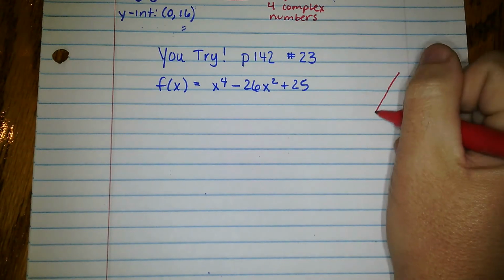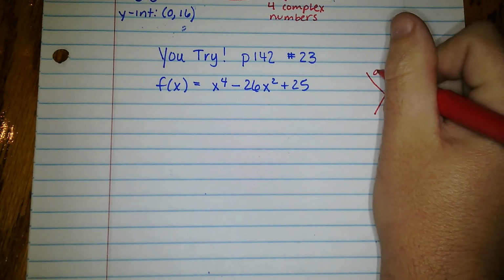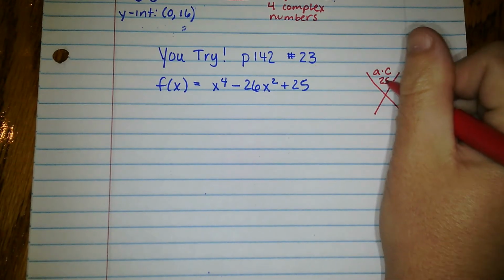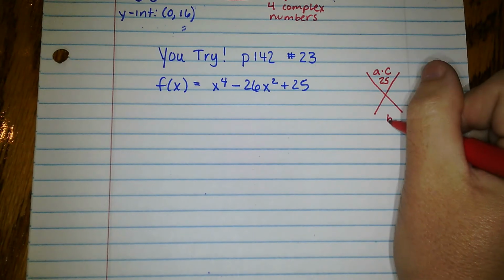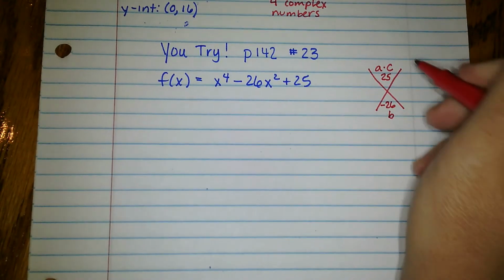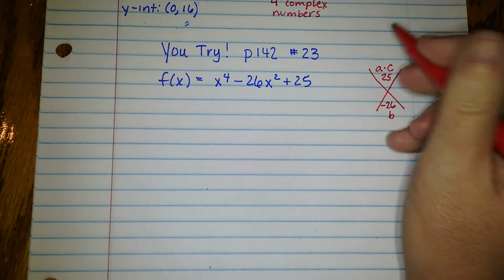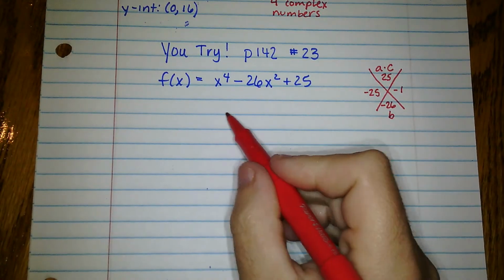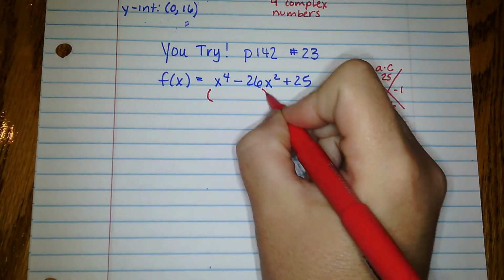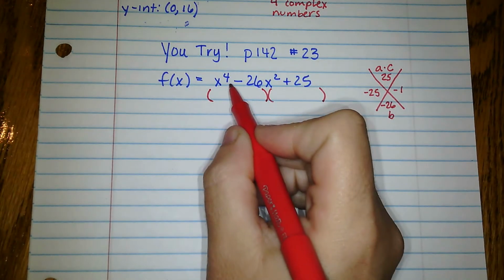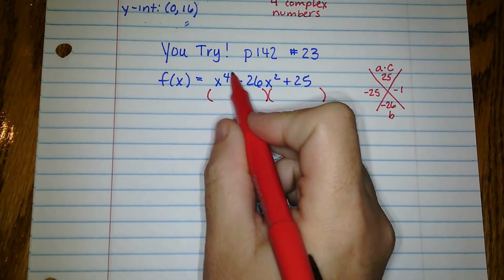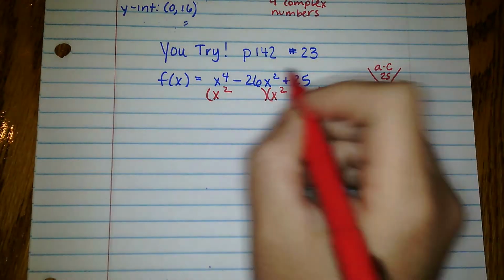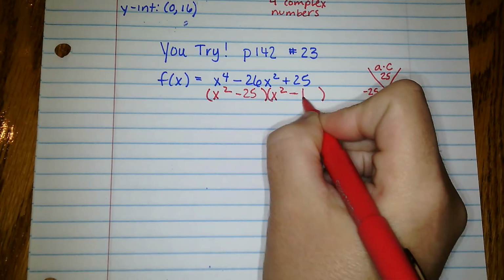I know Miss Meek did the magic X thing with you guys. You've got A times C over here, so that's going to give you 25. And then down here, you've got your B term, which is negative 26. The only option that fits in this category would be a negative 25 and a negative 1. So when we go to do this, two sets of parentheses, except it's not quadratic, it's a quartic, degree 4. We have to put x squared in both spots over here, and then we're going to put our minus 25 and our minus 1.